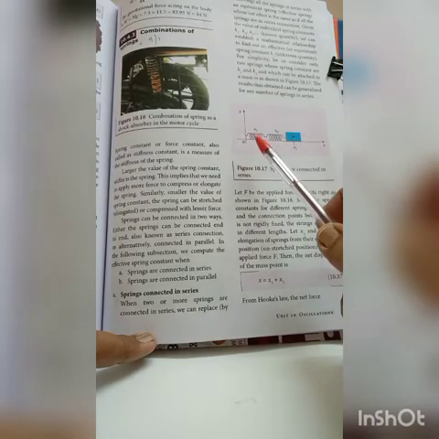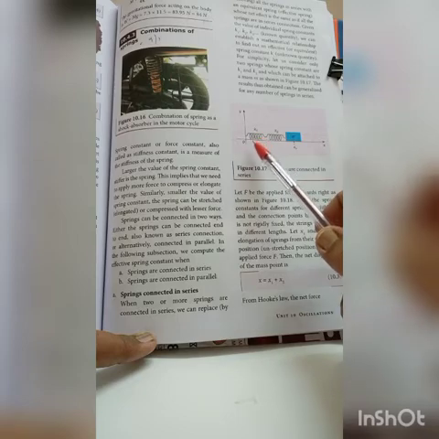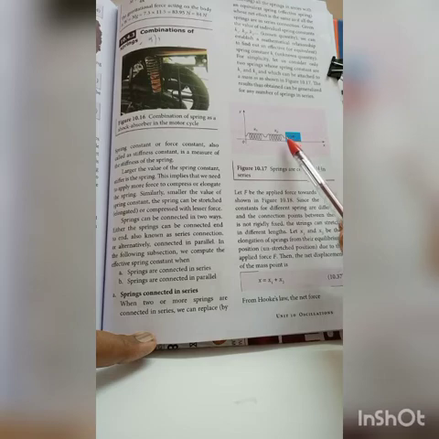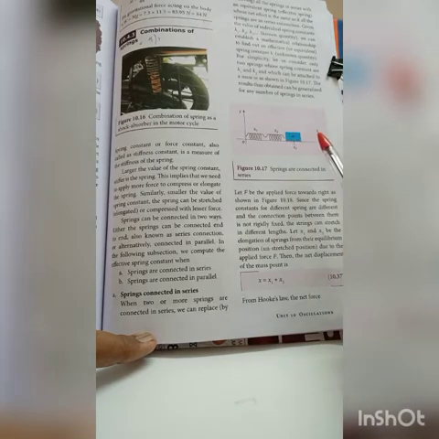Here we have restricted ourselves to only two springs. This is a spring of spring constant K1 and this is another spring of spring constant K2. The two springs are connected in series and the free end of the spring combination is connected to a mass. Here we can find the effective spring constant.